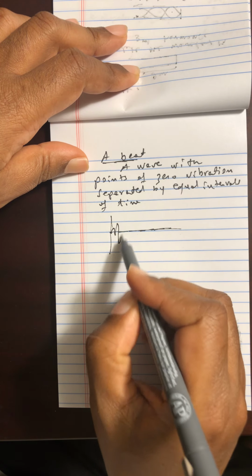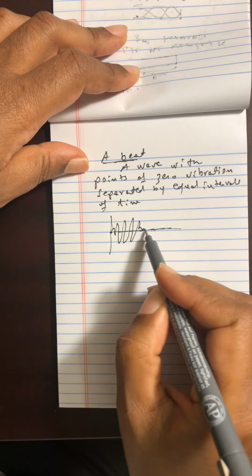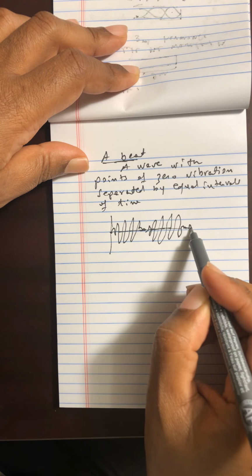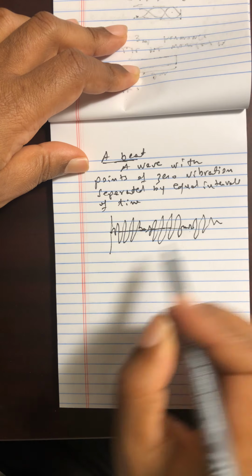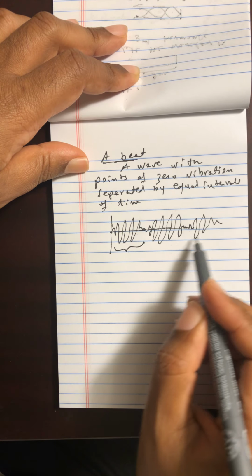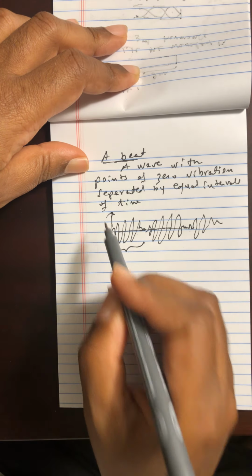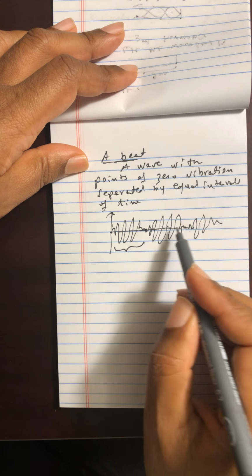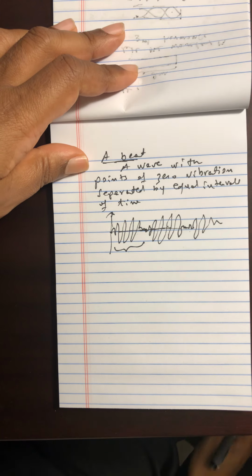So let's say you've got this beat over here, then comes to zero, then we have another beat over here and drops to zero, another beat over here, and so on. So this is one beat, second beat, third beat, and so on. That's what a beat looks like.